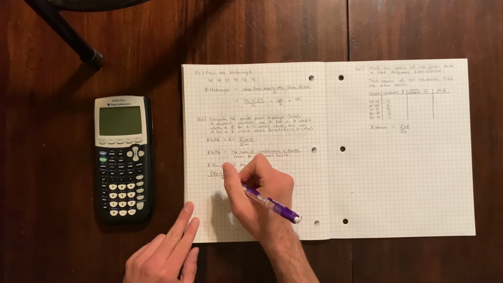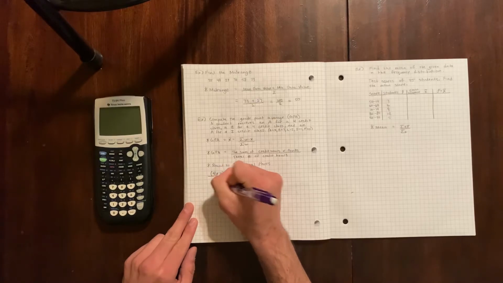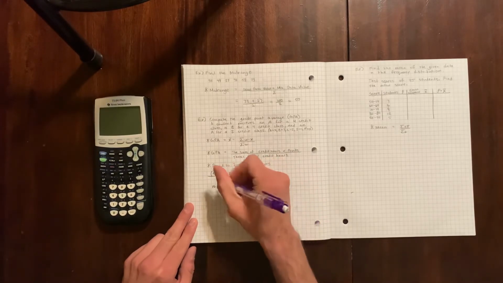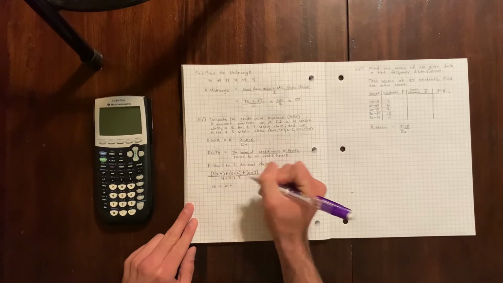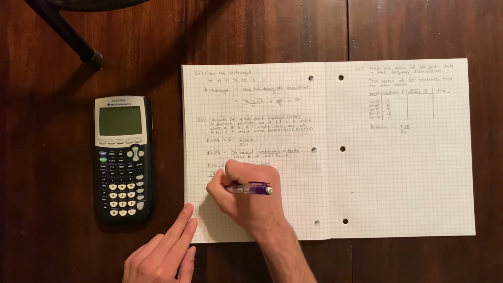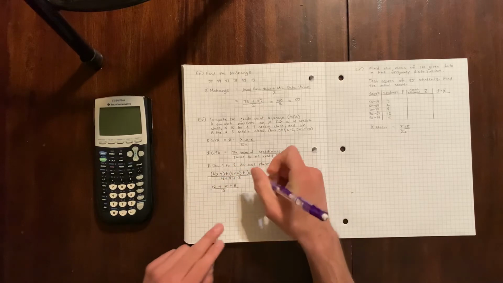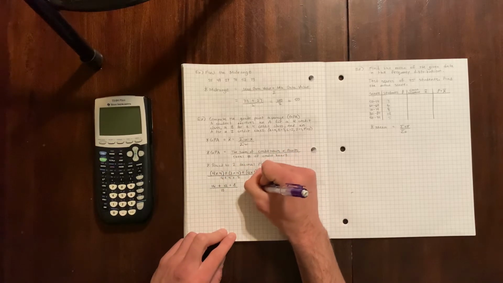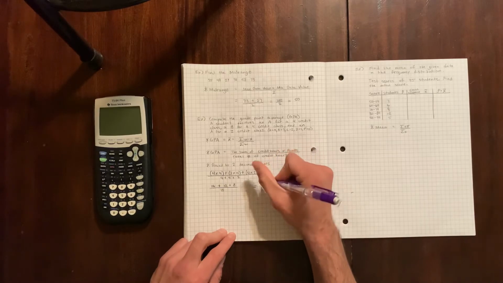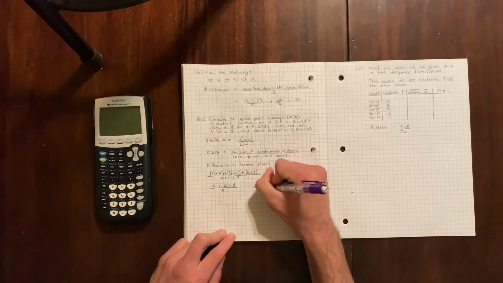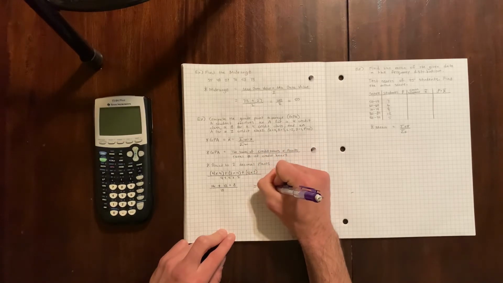So if you add all of this up, it should equal 16 plus 12 plus 8, all divided by 10. We can simplify, and that should equal 36 divided by 10.